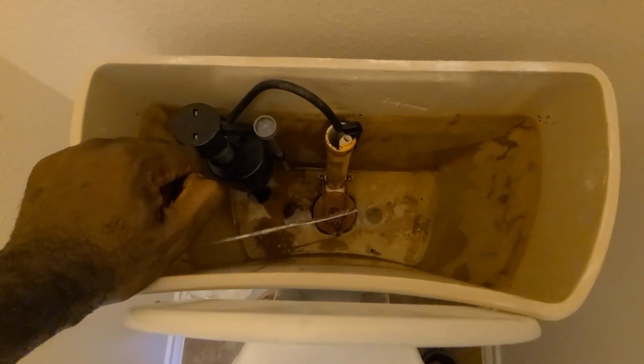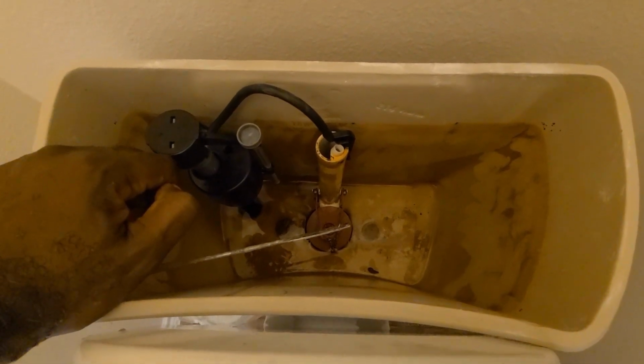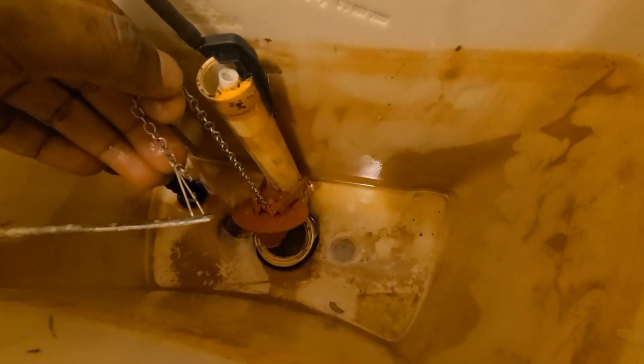So the other thing you can do, if you notice that water is still leaking in the bowl, like I did just now, is if it's been so long since this was worked on, or since this was changed, if you lift, let's see if I can zoom in.